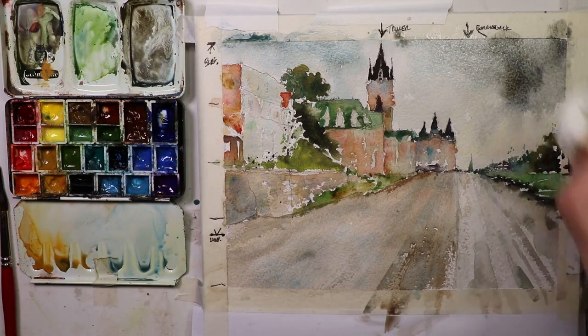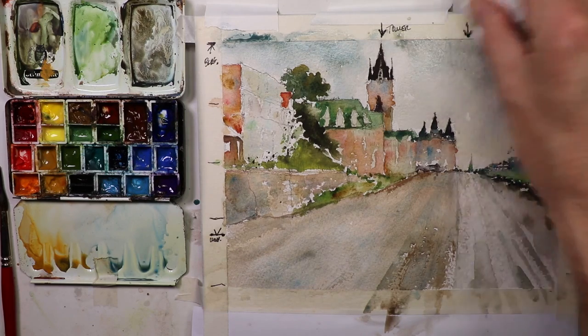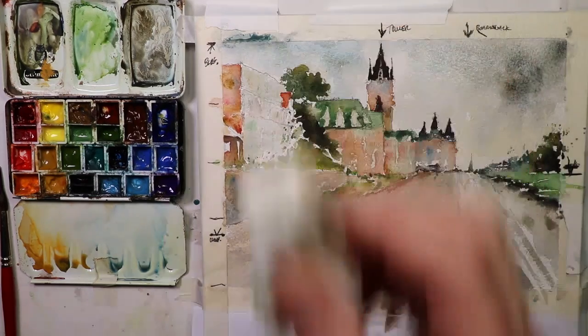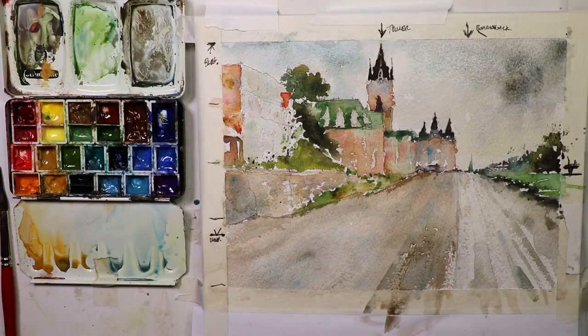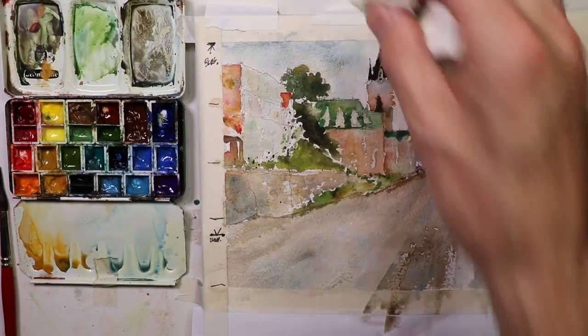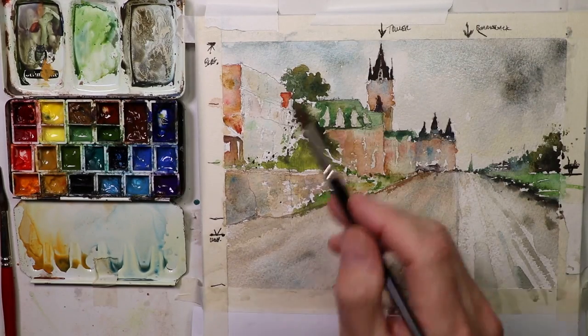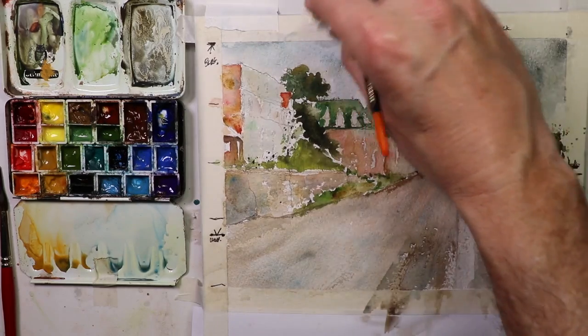Makes it a little more interesting. I was just trying to get some of that water off the tape up here so it doesn't make any cauliflowers or blooms over there.